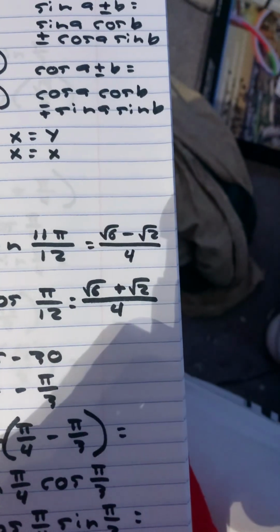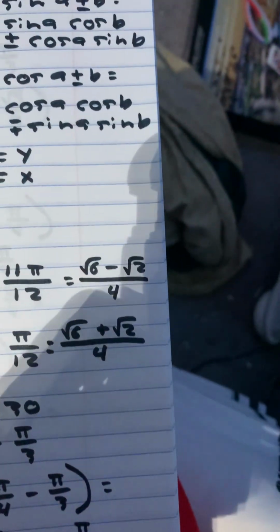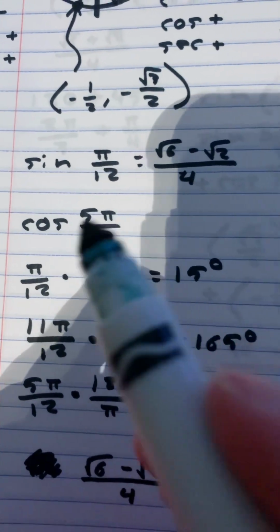See, trig identities are very easy. And then you got the cosine of 5 pi over 12. Well, this is doable. I just got to figure out a calculation. 30 plus 45 in degrees, 75. Okay, that does give me degrees. So 30 plus 45.